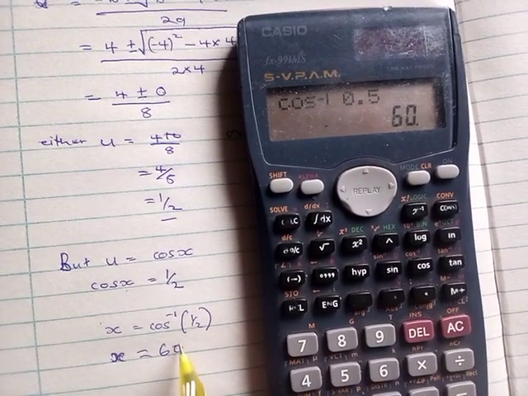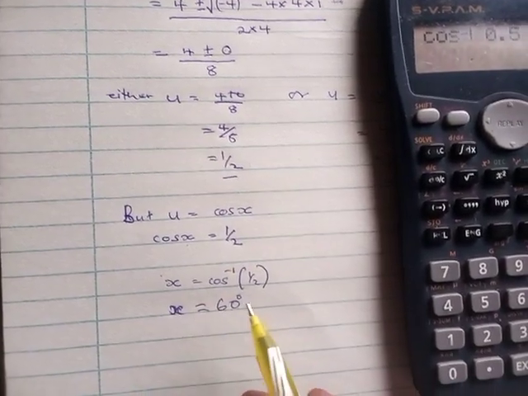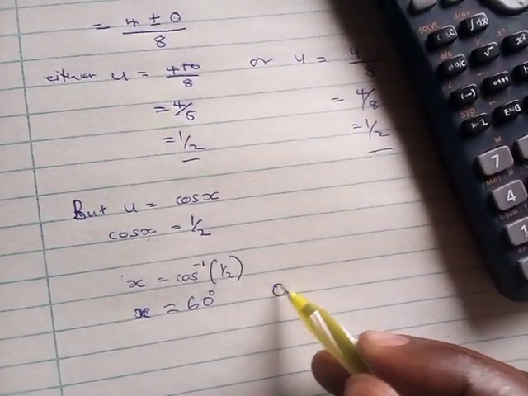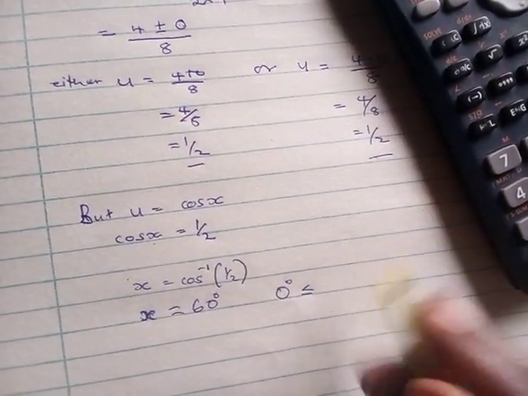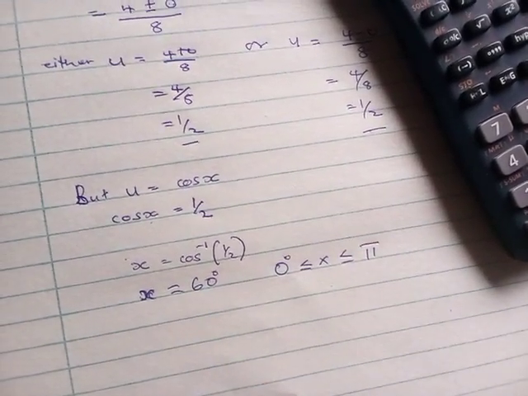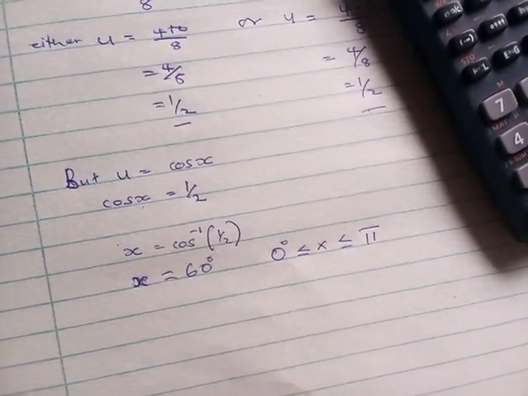At 60 degrees. But remember now, for our range, the range we were given was from 0 degrees to pi. So this answer becomes wrong. Why? Because this 60 is not in our range.